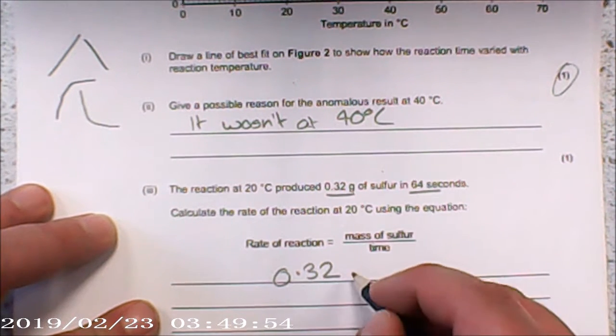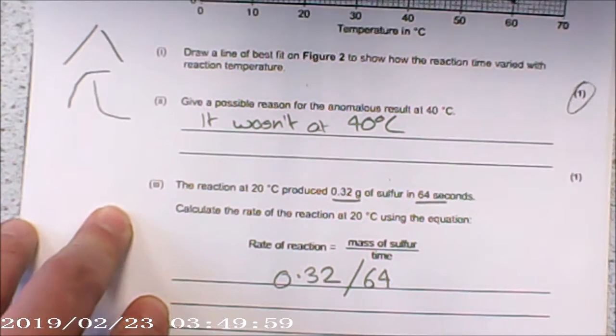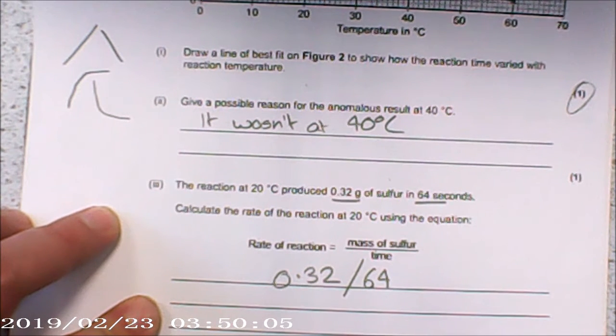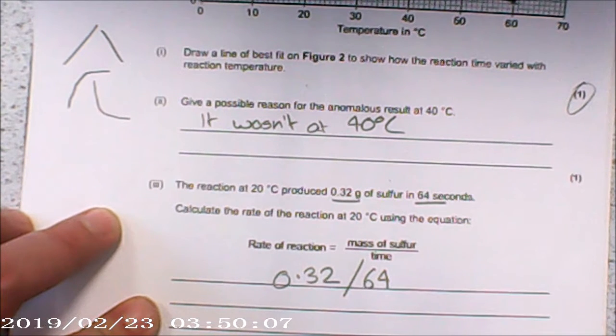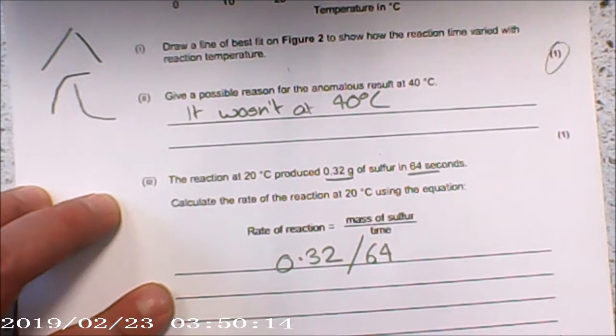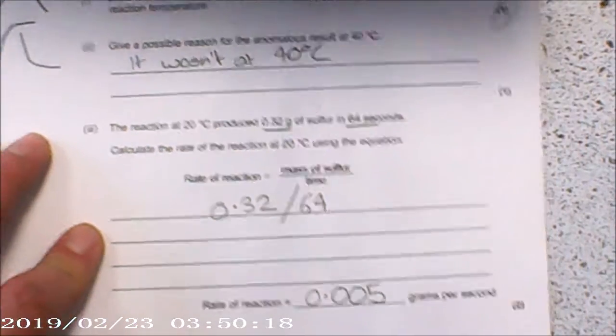It's in 64 seconds, so divide that by 64. Please put your workings out. Just going to grab my calculator. So 0.32 divided by 64 is 0.005. Okay, and that's actually worth 2 marks.